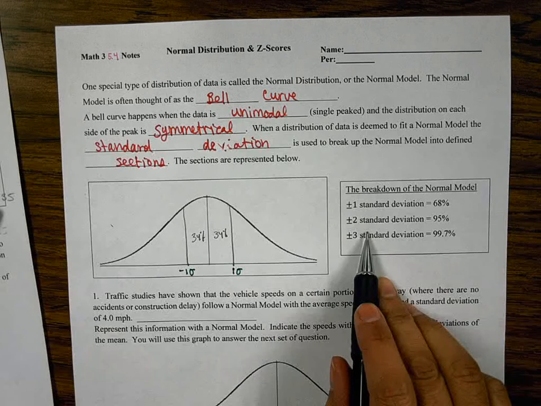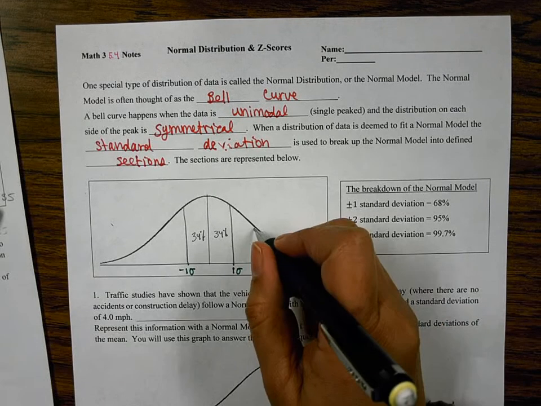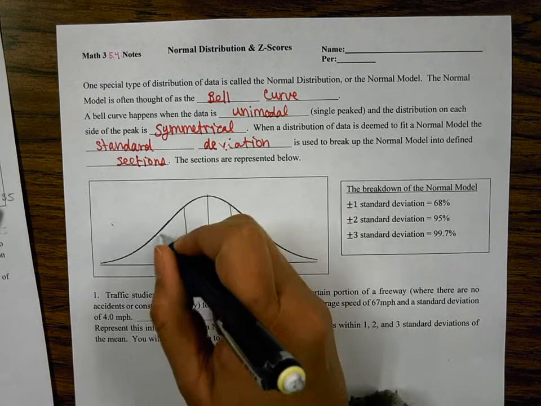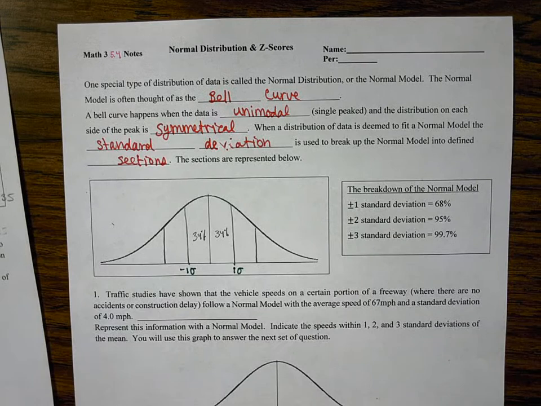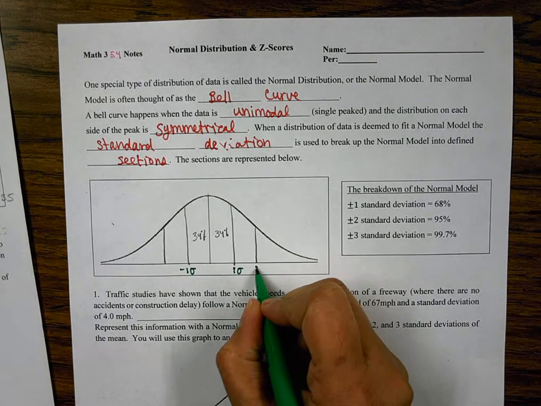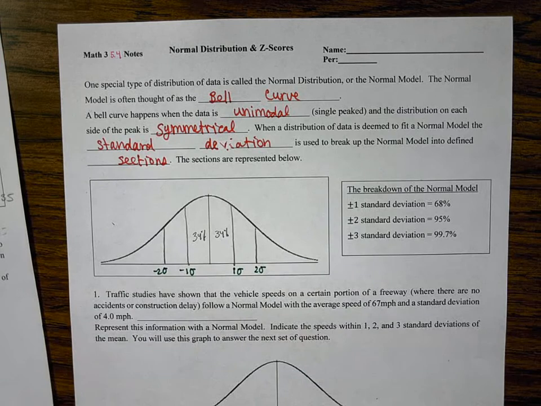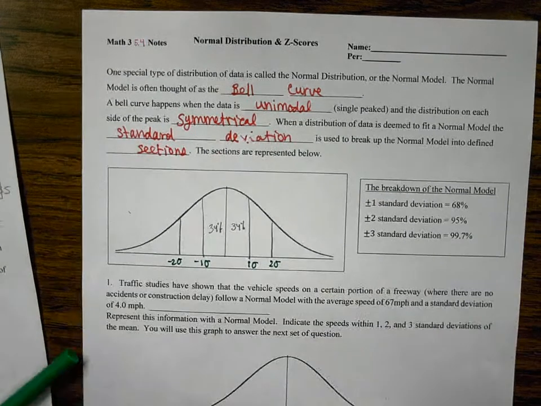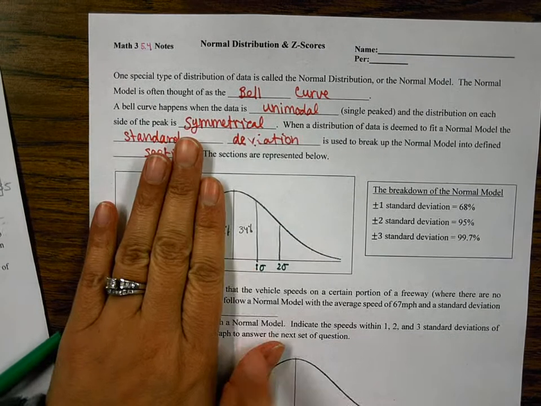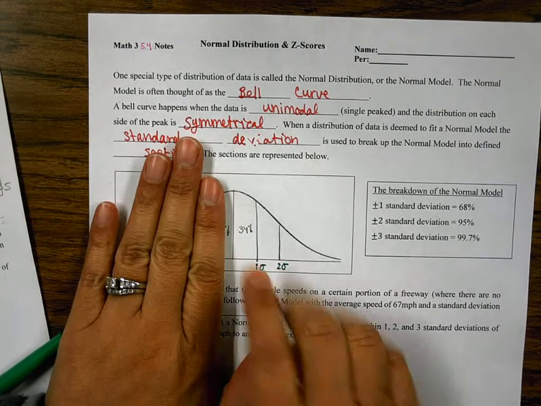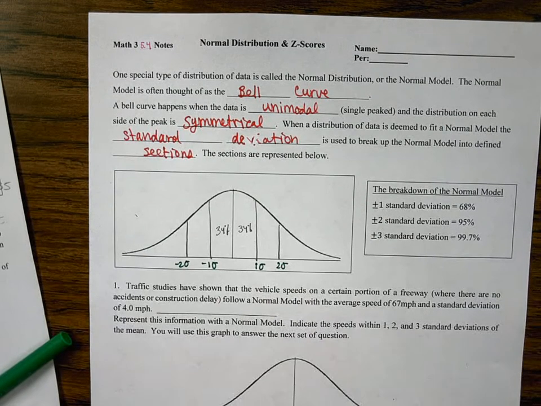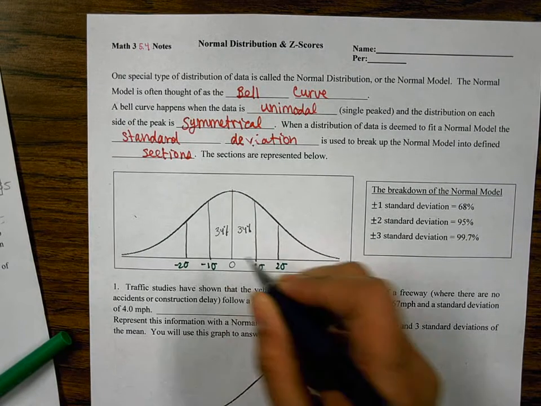Plus or minus 2 standard deviations. So now we're going to go out another one and another one. This is 2 standard deviations or -2 standard deviations, because it is possible to be on the negative side. So +1 standard deviation, +2 standard deviations away from the mean. I'm going to put a 0 there.